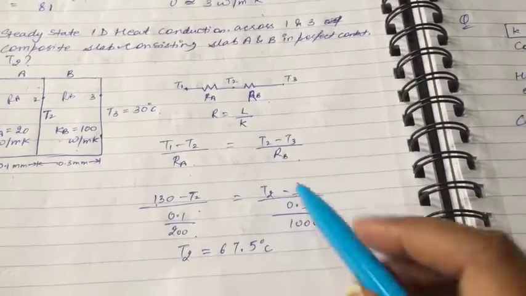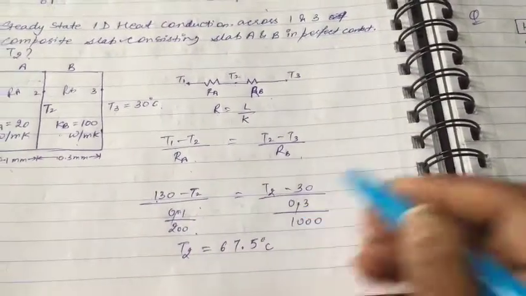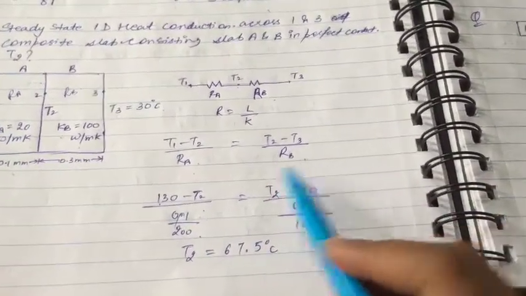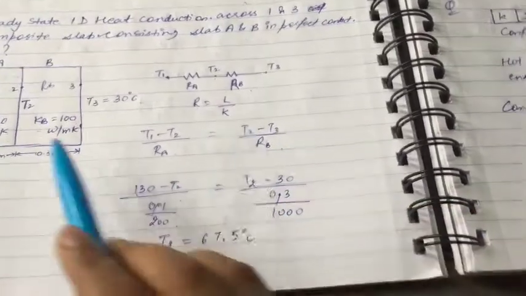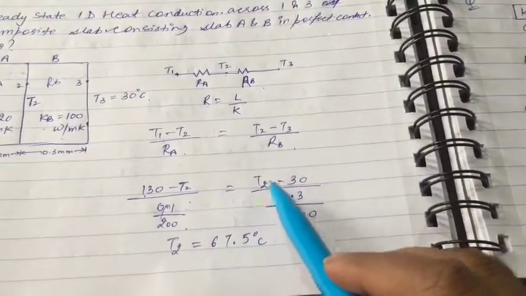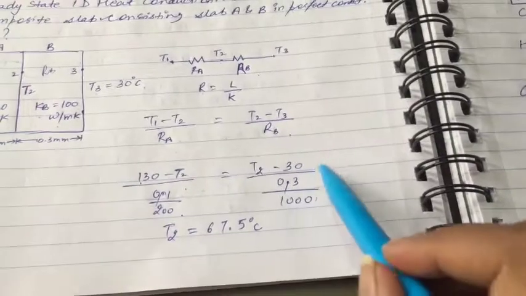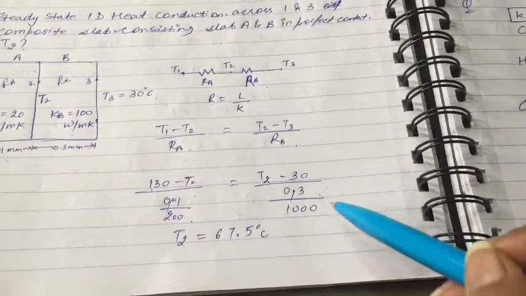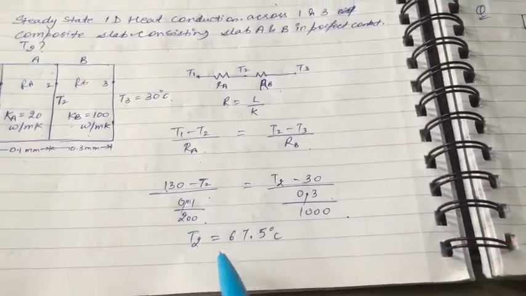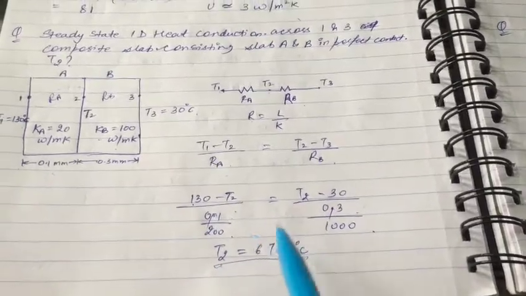And for slab B, temperature T3 is given, thickness is given, and K is given. So putting in all the values, we calculate our T2.